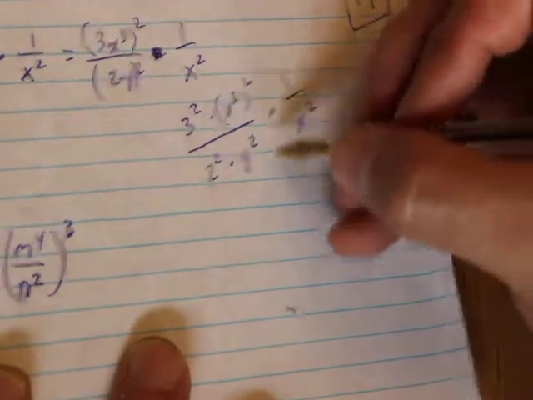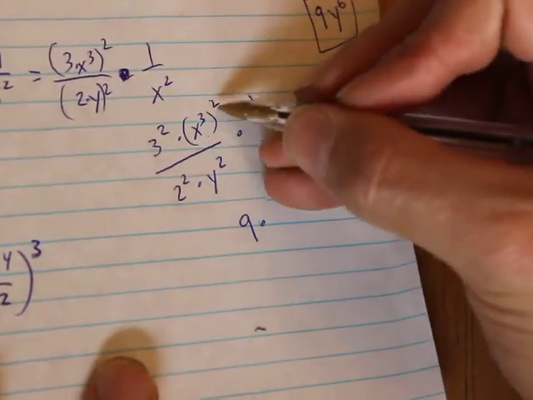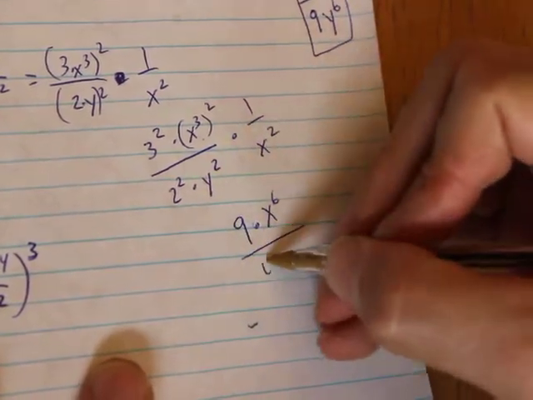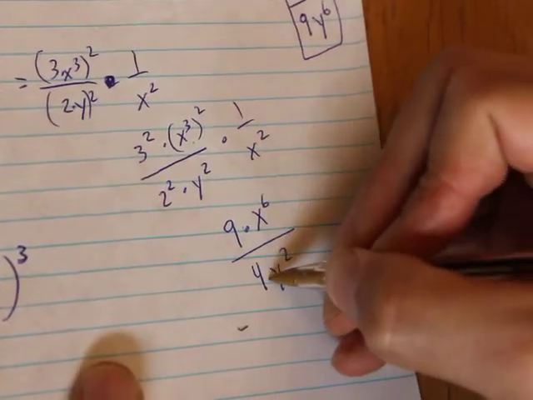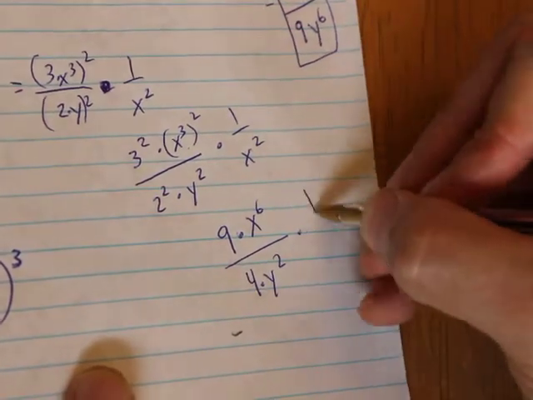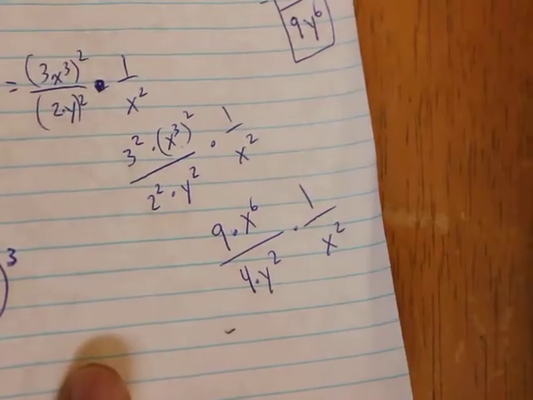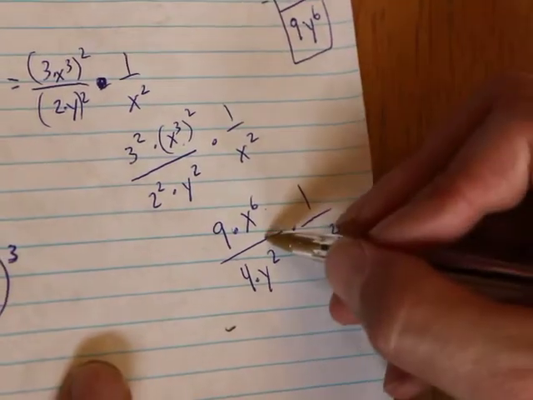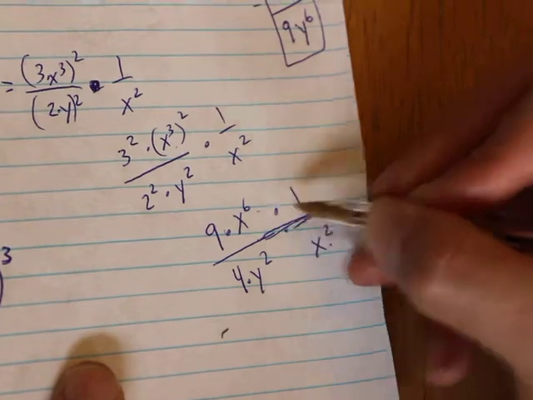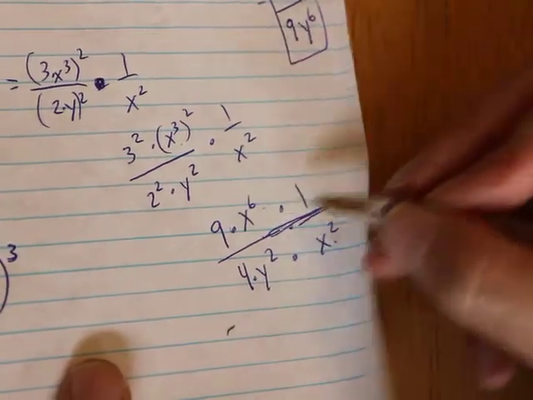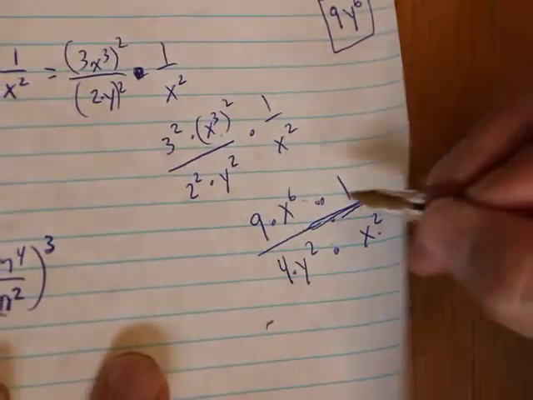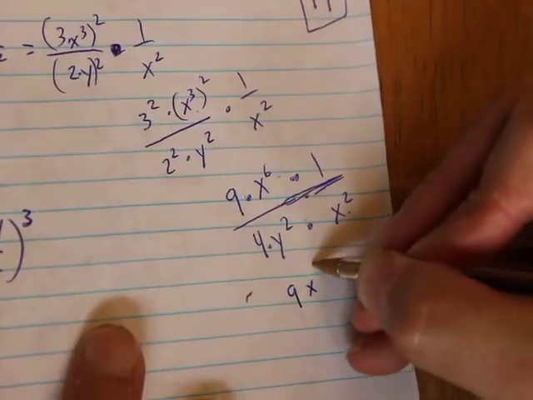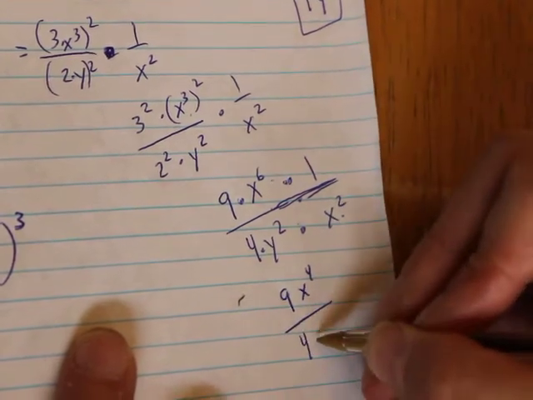Continuing to simplify, 3 squared is 9. X cubed squared is x to the 6th power. The denominator, I've got 4y squared, or 4 times y squared. And I'm multiplying this to 1 over x squared. So I've got an x squared down here and an x to the 6th up there. If you want to, you can put them into one fraction like that because I'm multiplying them together. And because I'm dividing, I'm going to subtract the exponents. That would be 9x to the 4th over 4y squared.